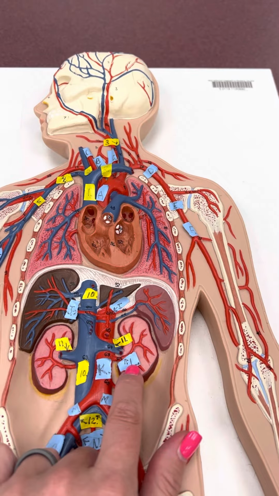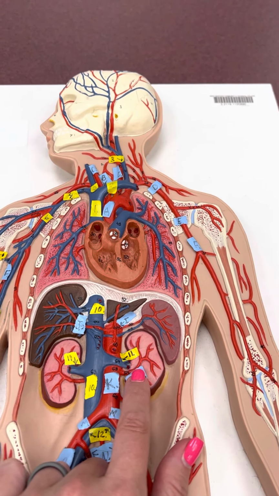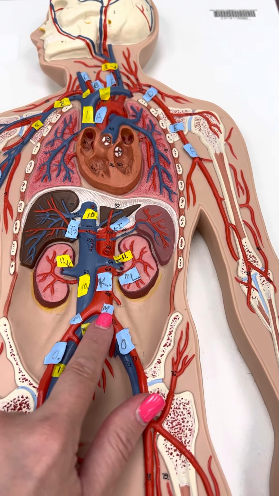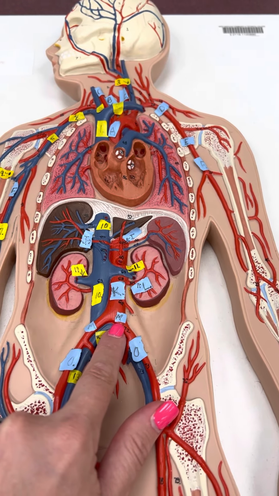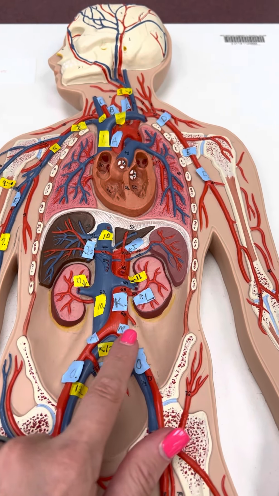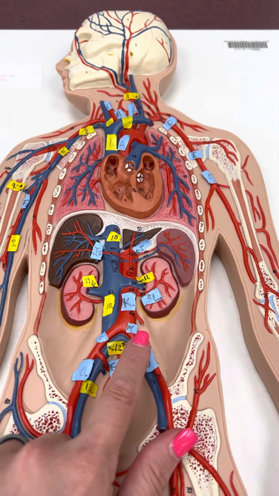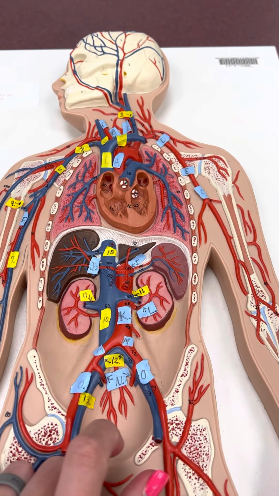L, notice this is a kidney. So this would be the renal artery, and there's two, there's one on each side. Let's move on down. M, this is your common iliac artery, and so there's two of them, there's a left and a right. So the patient's left would be this one, that'd be the left and the right. So to the patient, not for us.